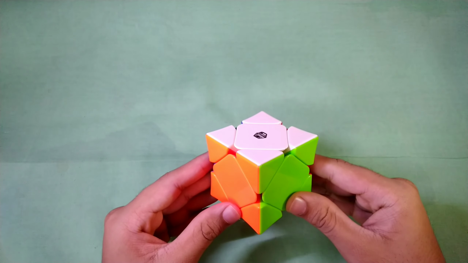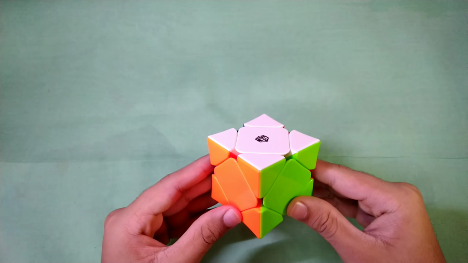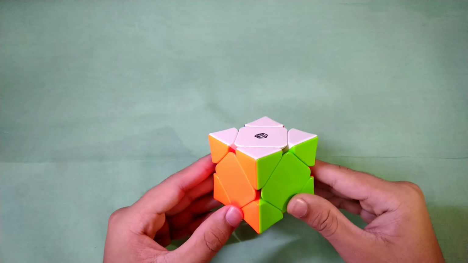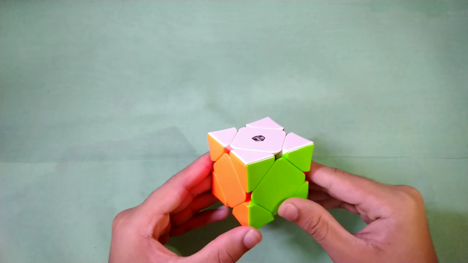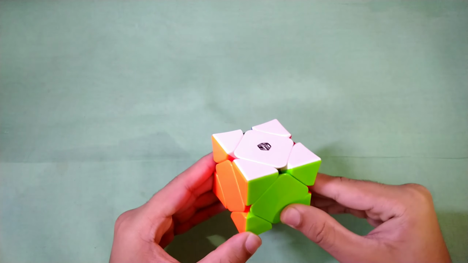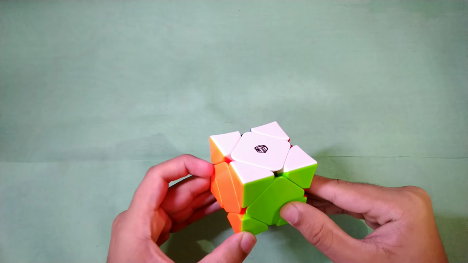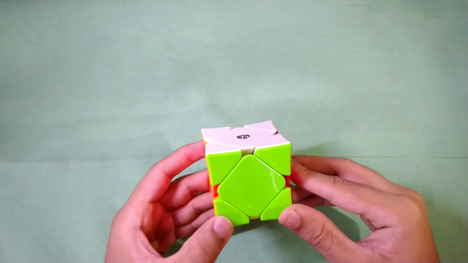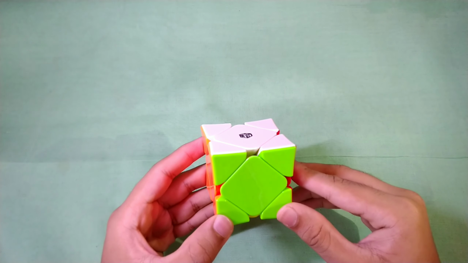A Skewb is a very simple and interesting puzzle to solve, and you just need one formula to solve it. That doesn't mean you just use the formula and you can solve the whole Skewb. You have to use the formula in specific places. So let me start with the formula.